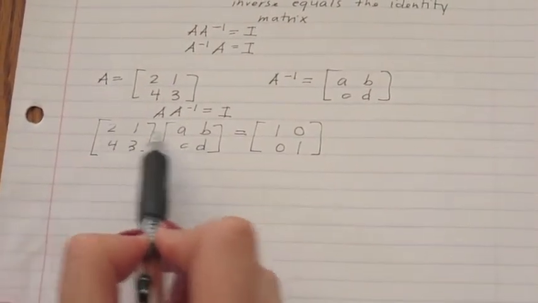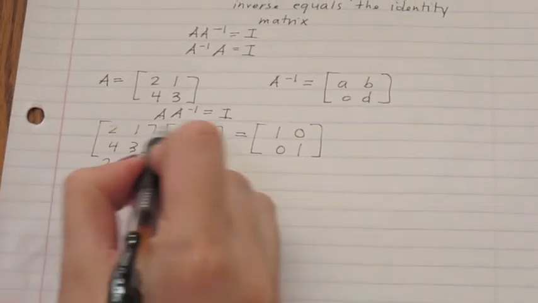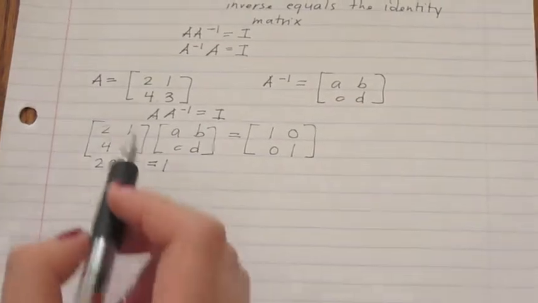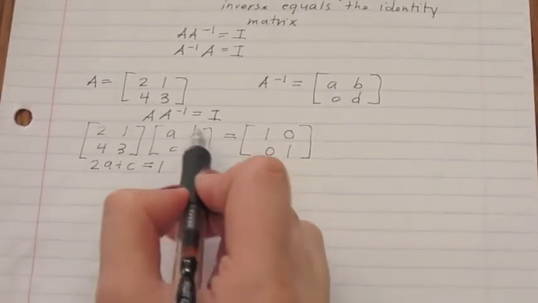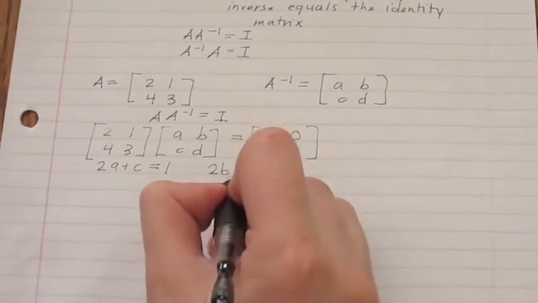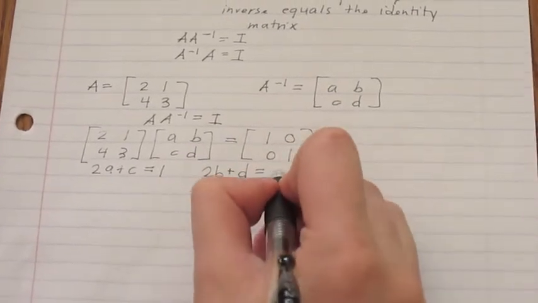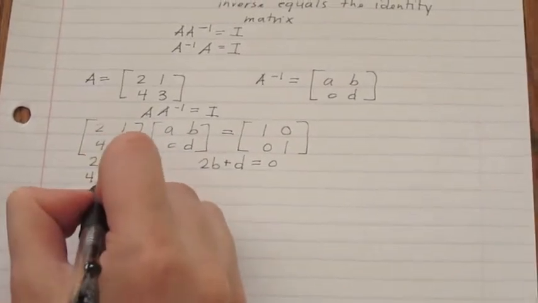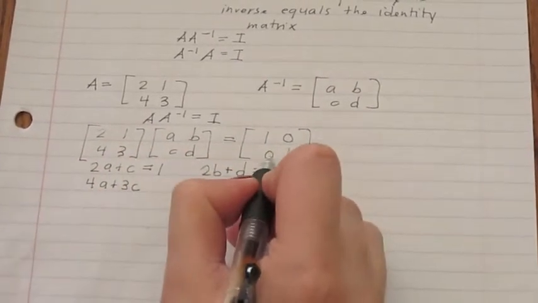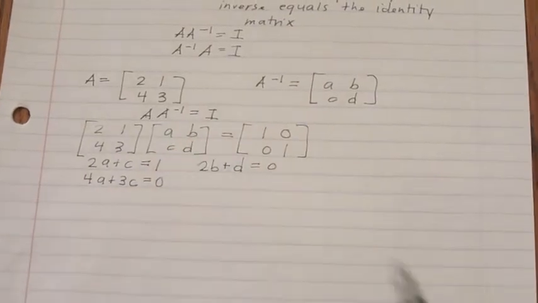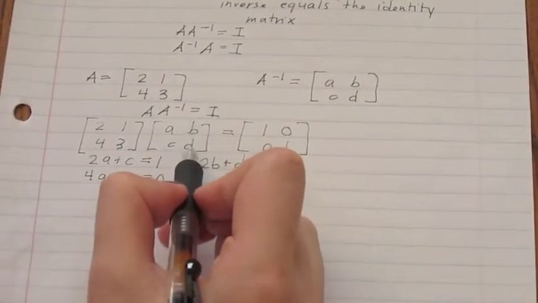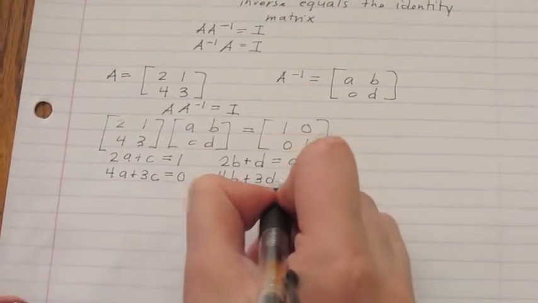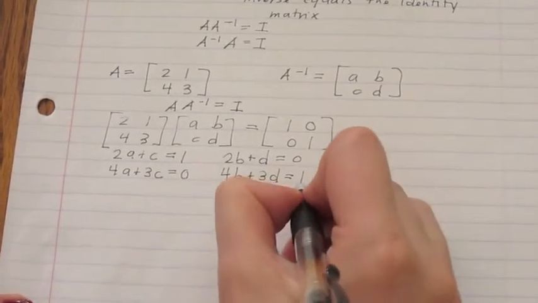First row times first column, 2a plus c equals 1, the 1, 1 entry. Then we have first row times second column, so that's 2b plus 1d equals 0 is our 1, 2 entry. Second row times first column is 4a plus 3c equals the 2, 1 entry, which is 0. And second row times second column is 4b plus 3d equals that 2, 2 entry.